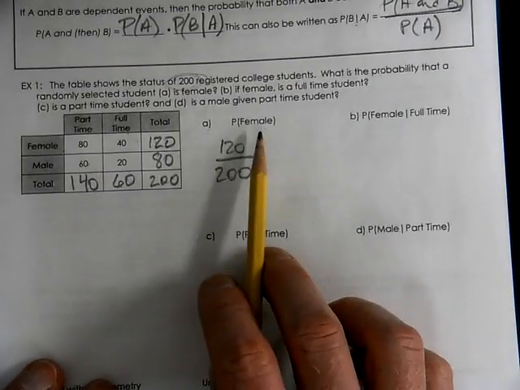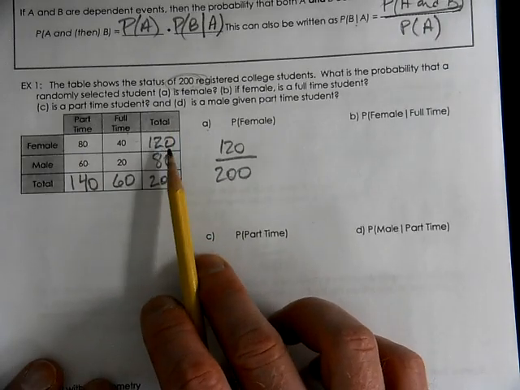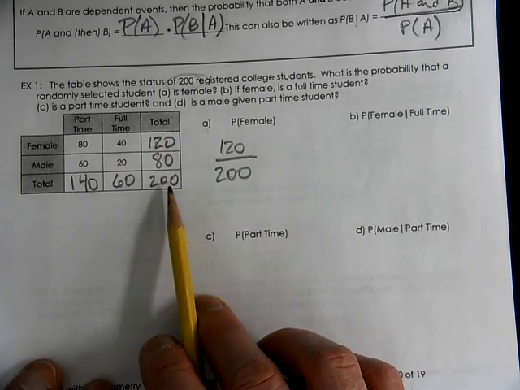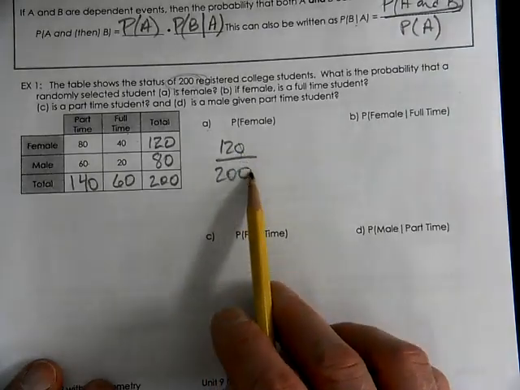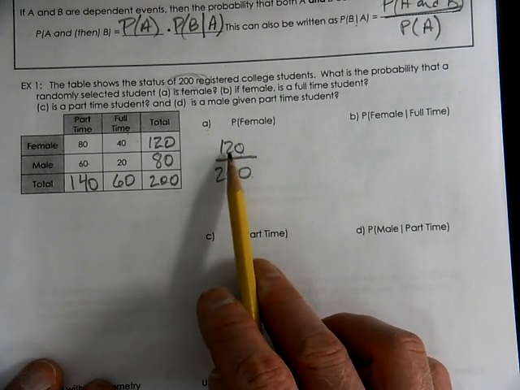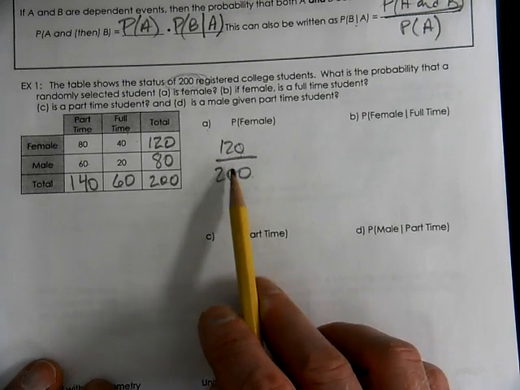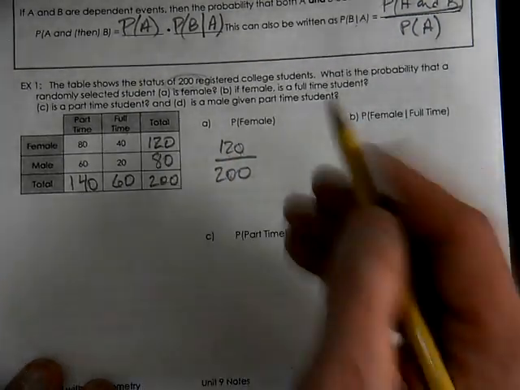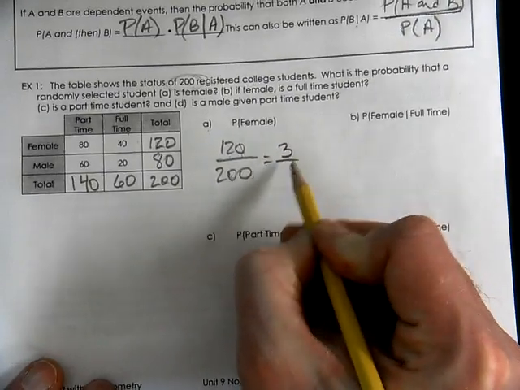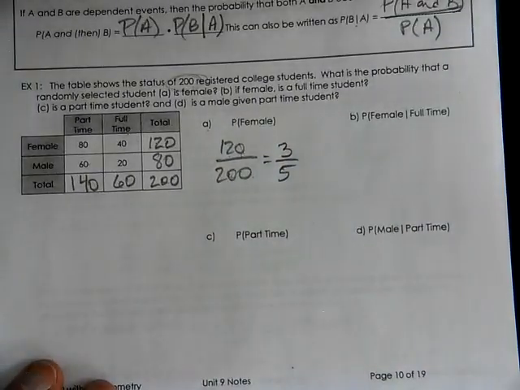Pretty straightforward. That's the probability of a female. So you could cross the zeros out, and you're left with 12 and 20. So that would reduce to be 6 and 10, 3 and 5. So 3 over 5 is our probability.